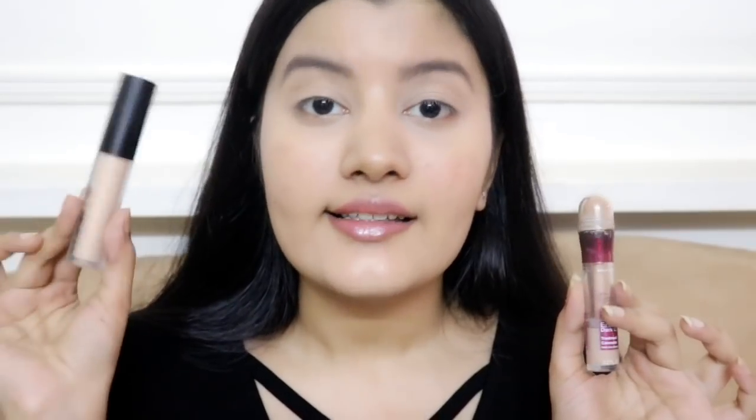The Maybelline concealer has a very powder matte kind of a texture, whereas the PAC concealer has a very thick and creamy texture. The blendability of both of these concealers is almost the same. However, I feel like the Maybelline one is a little easier to blend than the PAC one, since the PAC one is super duper thick. So overall, to conclude, I'm going to talk about the pros and cons of both of these concealers.